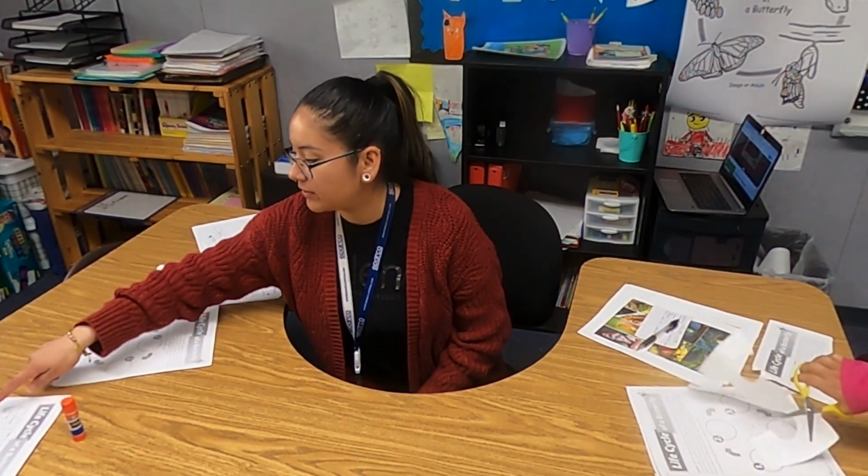All right, go ahead and continue cutting those few out right here. Okay, cut those three. All right, Mia, go ahead and before you glue them on, put them on, and then we'll go ahead and check them. And if they are all correct, you'll be able to start gluing.